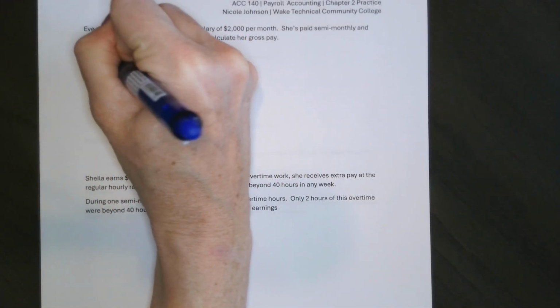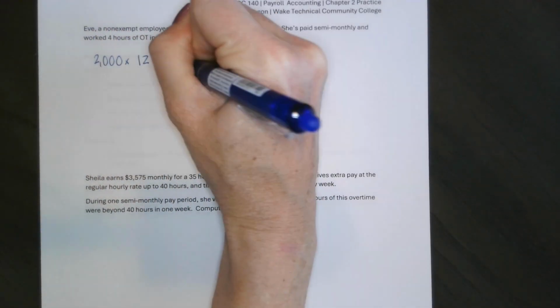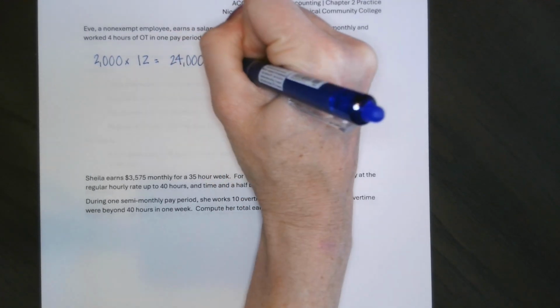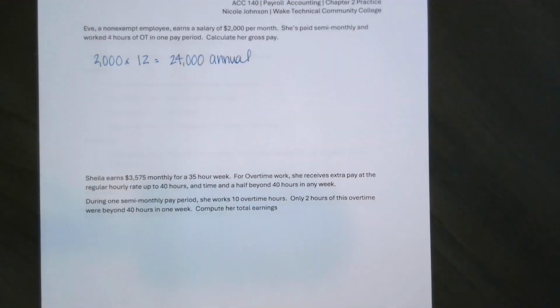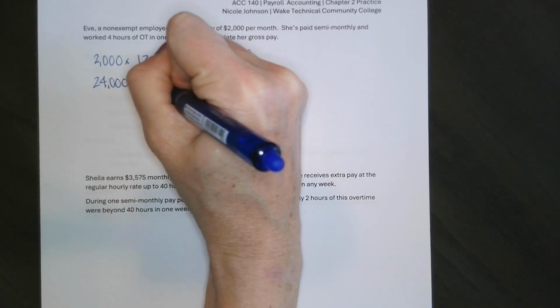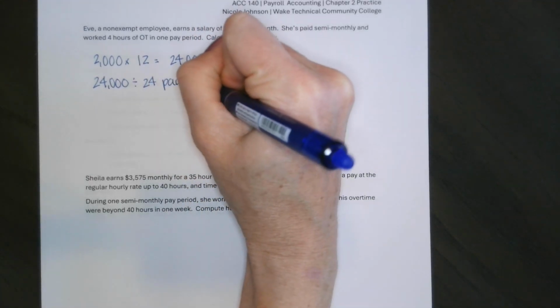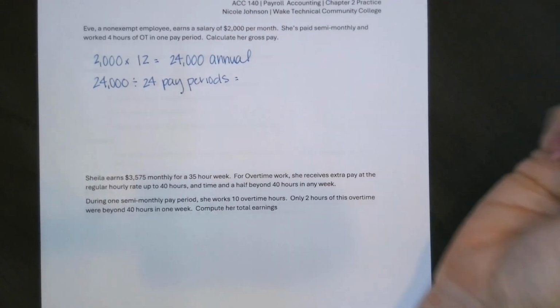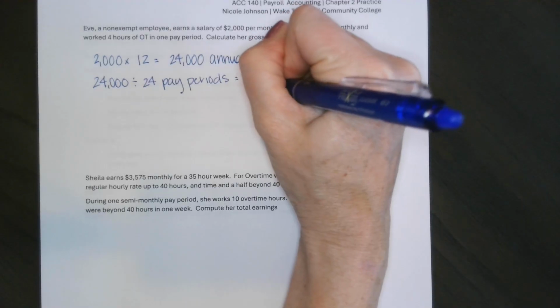Eve, a non-exempt employee, earns a salary of $2,000 per month. She's paid semi-monthly and worked 4 hours of overtime in one pay period. Calculate her gross pay. First up, we'll annualize the salary. We'll take the $2,000 per month, it's 12 months, we'll get $24,000 annual. Then we'll determine what that looks like semi-monthly. We'll take $24,000 divided by 24 pay periods. That'll be $1,000 semi-monthly.